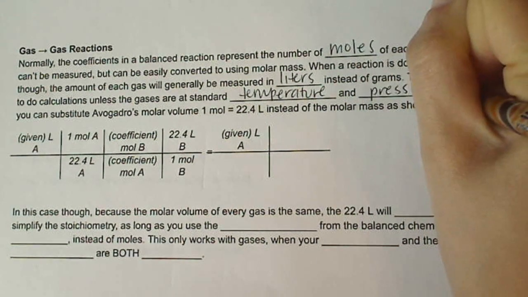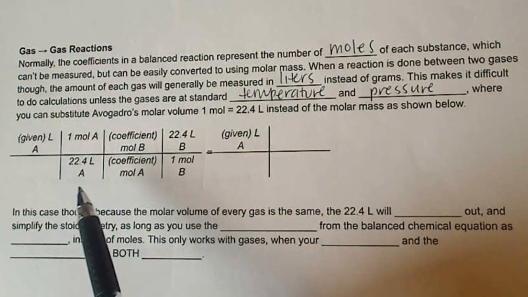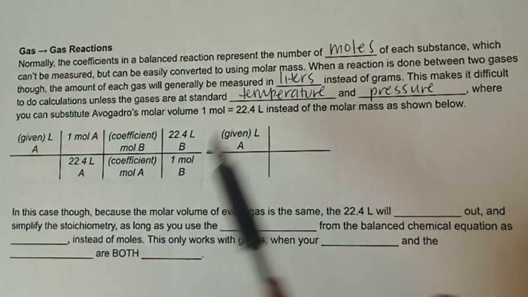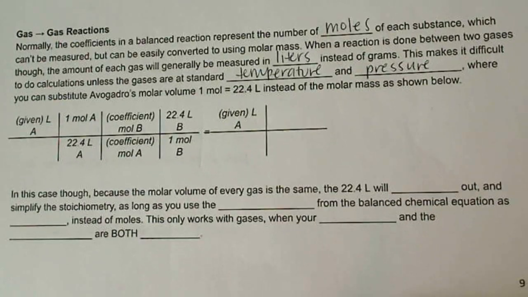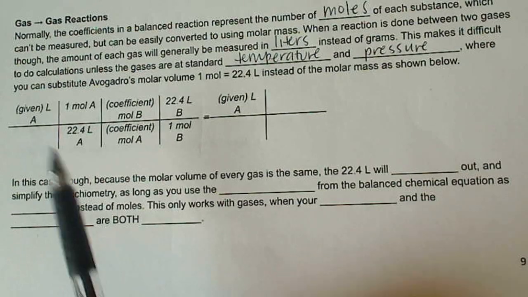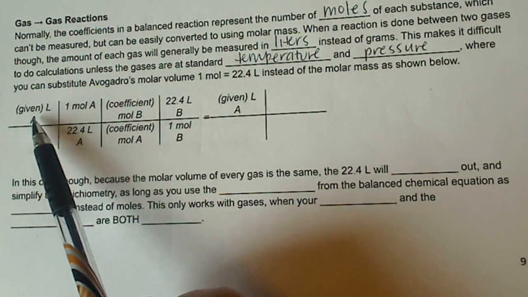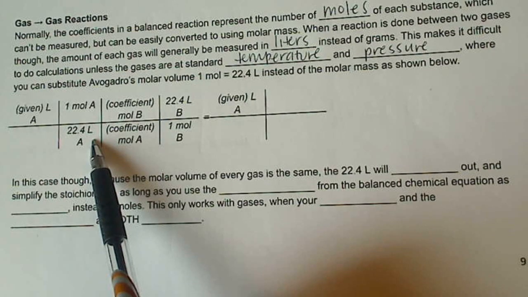So basically what we're saying is we can use a balanced chemical reaction, and based on that mole ratio, we can convert from liters of one gas to the liters of another gas. Okay, so here, if you have a given volume, and then you convert from that volume to moles, you're dividing by 22.4 liters.